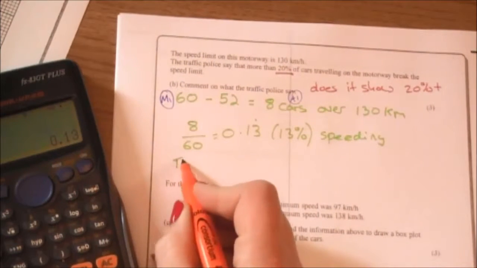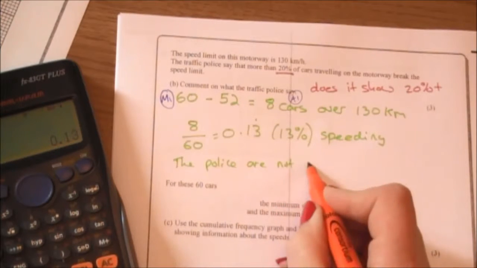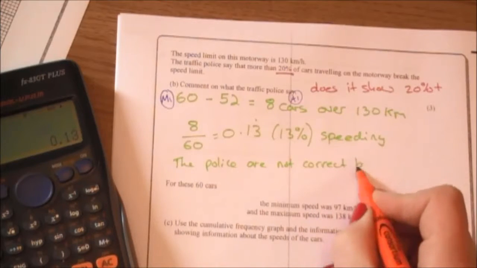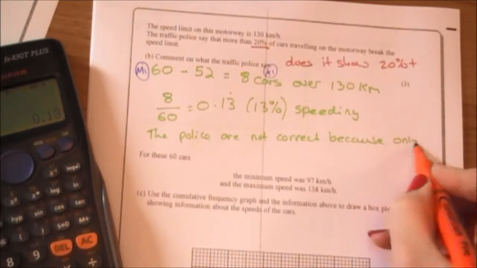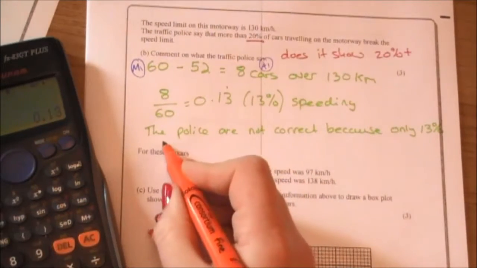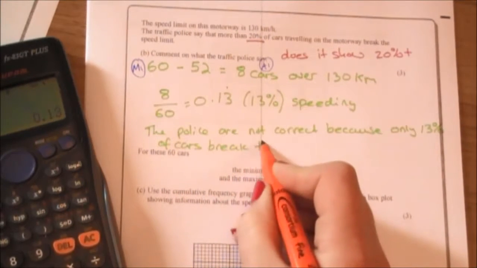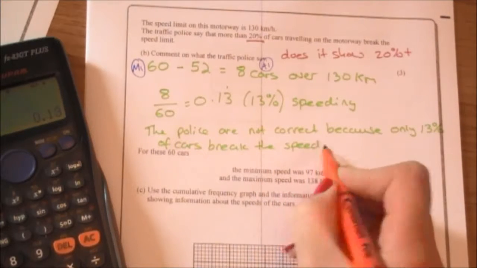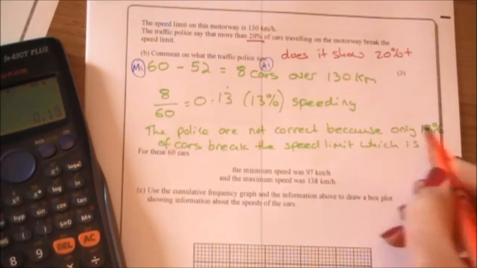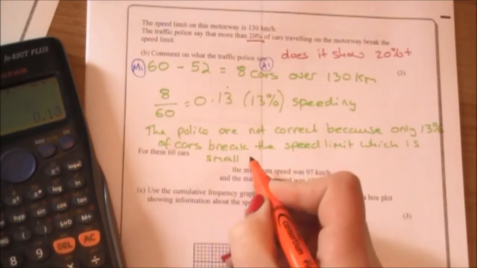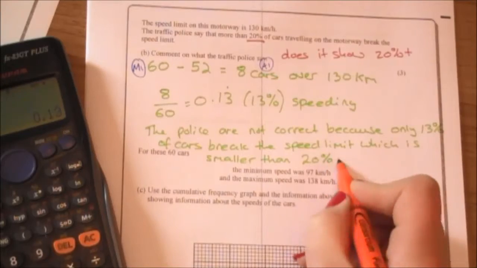So the police are not correct because only 13% of cars break the speed limit, which is smaller than 20%.